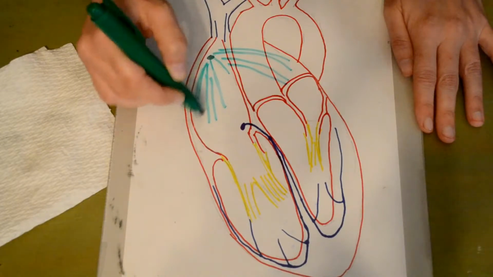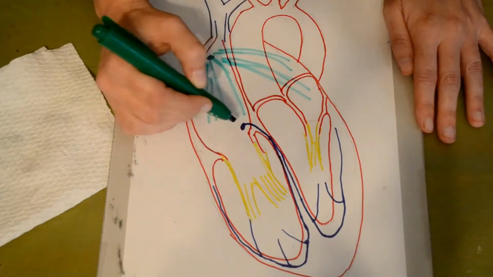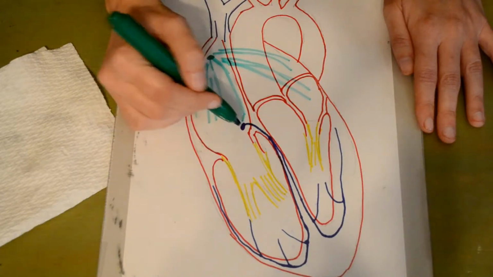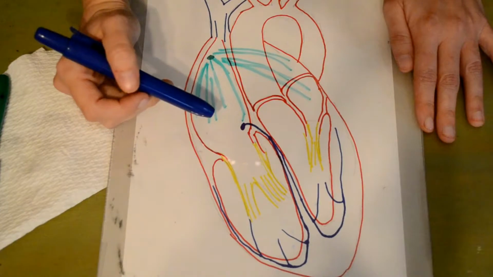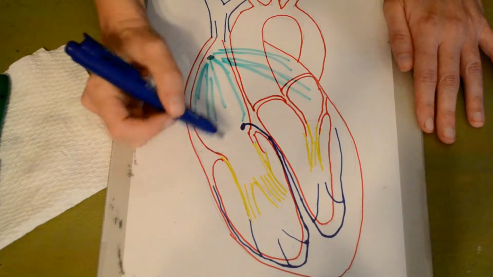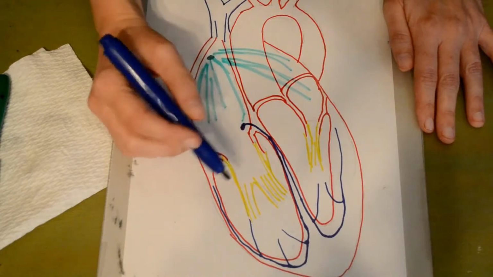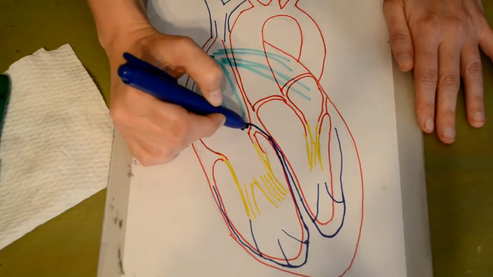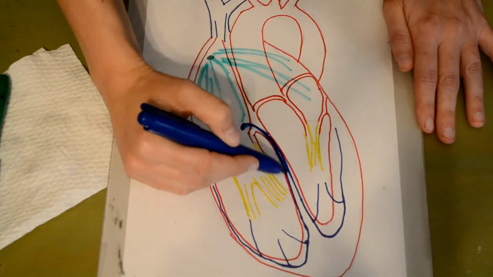Now, as it is depolarizing the myocardium, it's going to hit and activate the AV node, the atrioventricular node. This AV node triggers the action potential and it moves down in between both ventricles.